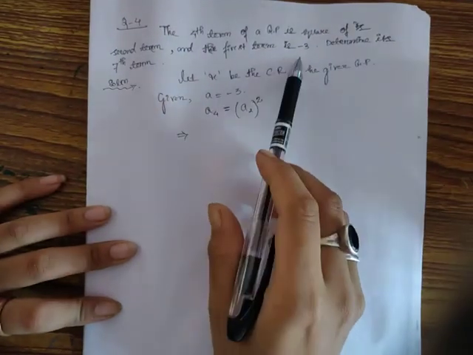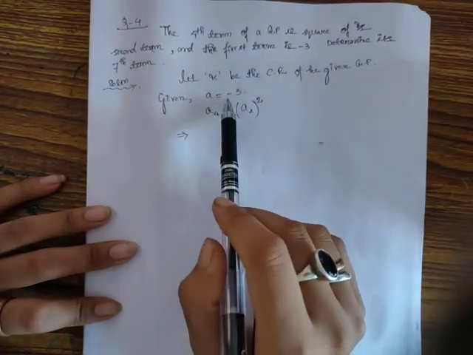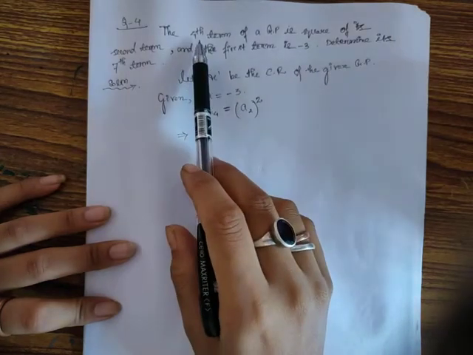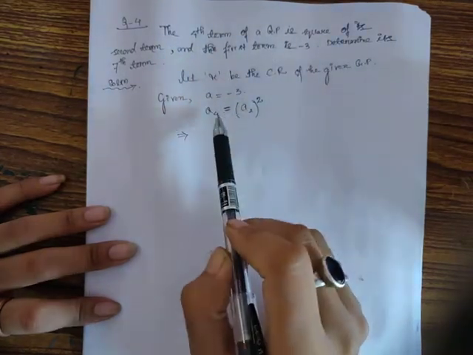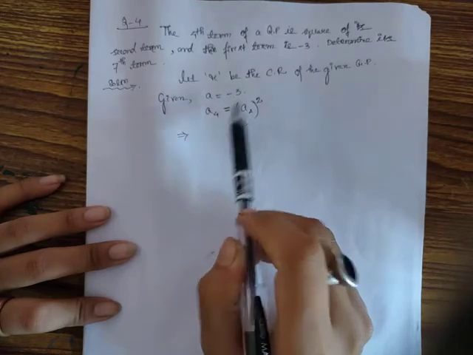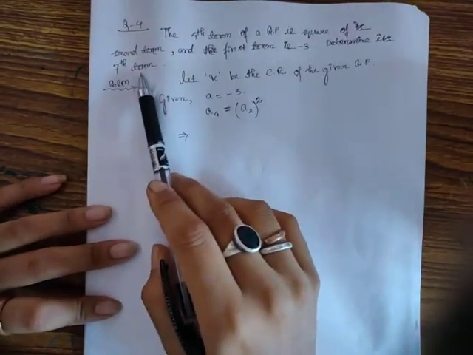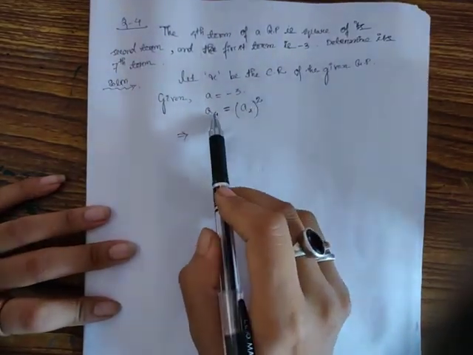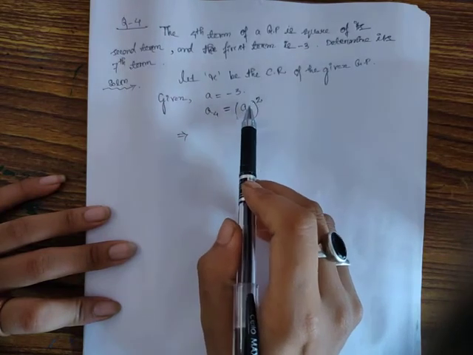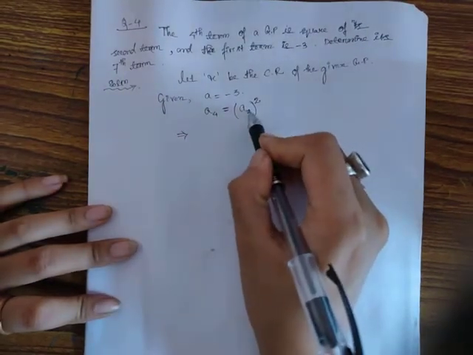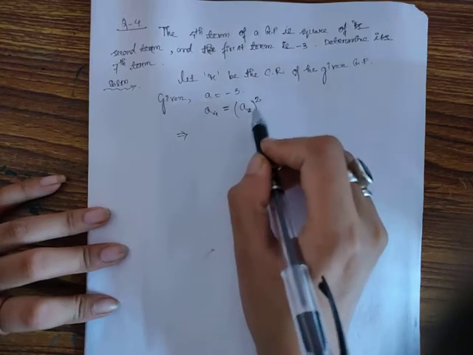ঠিক আছে আৰু তোমাক দিয়া আছে first term a equal to -3 আৰু এটা condition দিয়া আছে তোমাক fourth term of a GP. Fourth term of the GP is equal to what? Square of its second term. That means a4, which is your fourth term, is equal to square of its second term, a2 whole square.